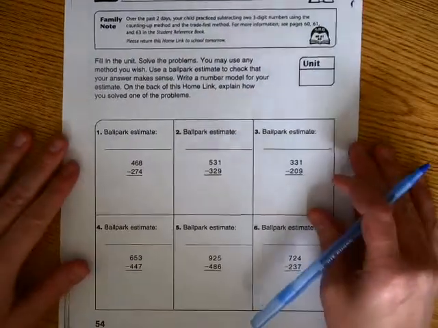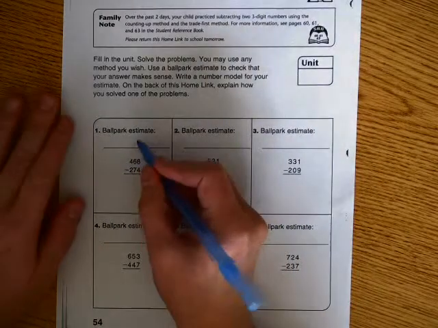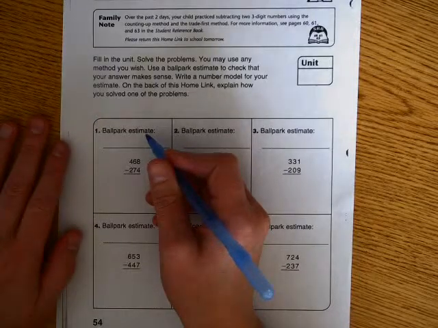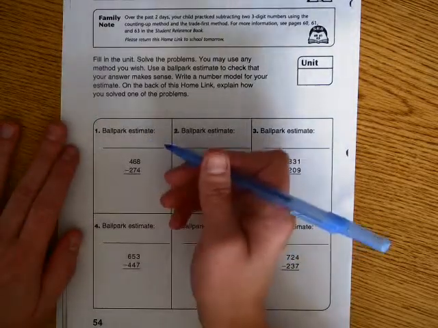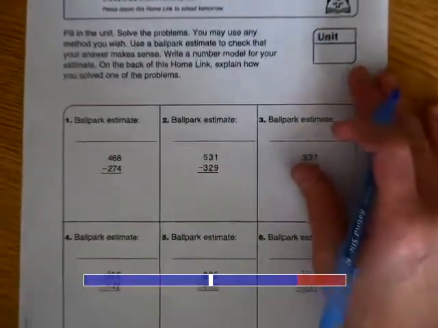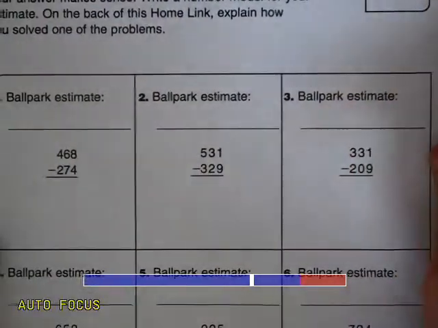Okay, so we're going to look at these. When we make our ballpark estimates, we're going to round up to the nearest 10 or down to the nearest 10. So we're going to be rounding to the 10s, which may also be to the nearest 100, depending on the numbers. So here we go. I'm going to just zoom in a little bit so we can see better.